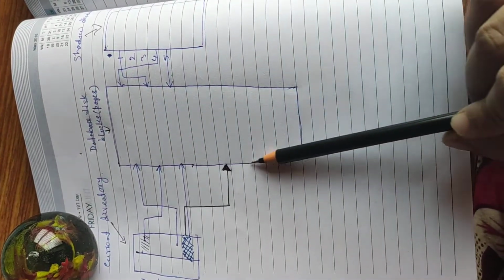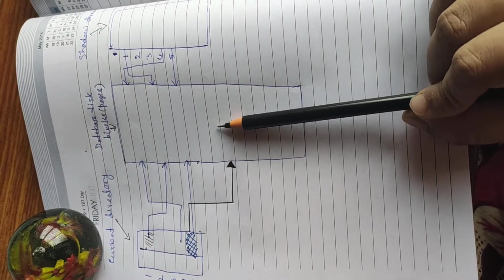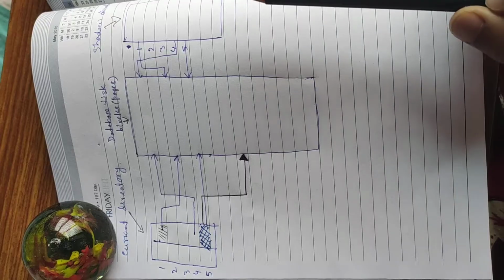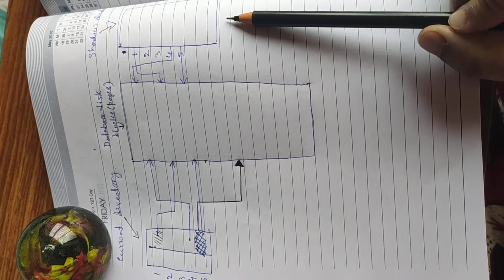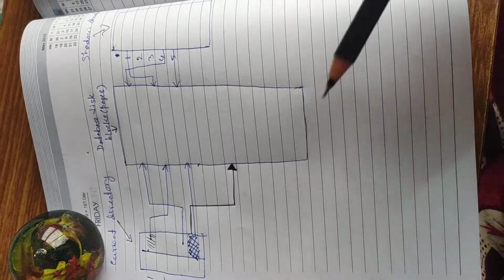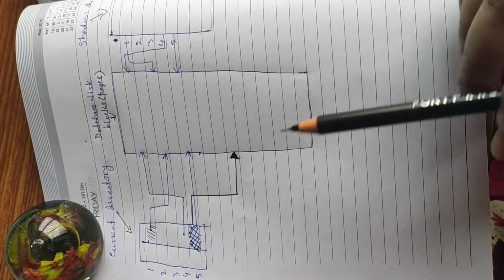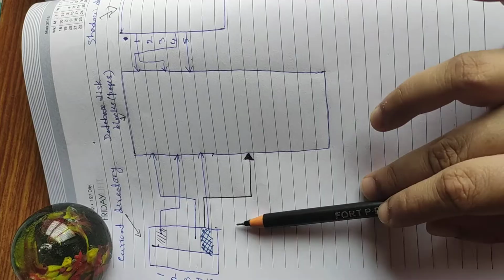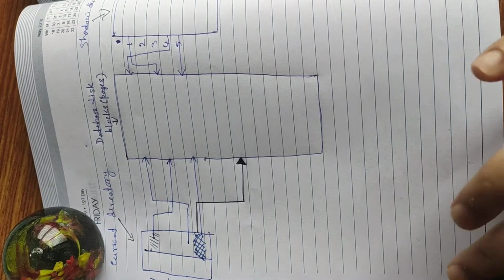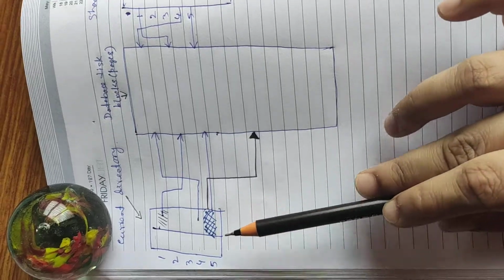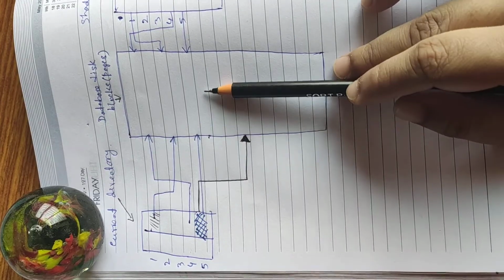This is the main database disk blocks, and here there is the current directory and another, the shadow directory. So what is the use of these three? When a transaction begins, the current directory's entries point to the most recent or current database pages on the disk.